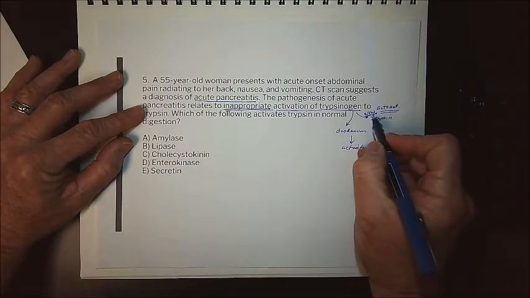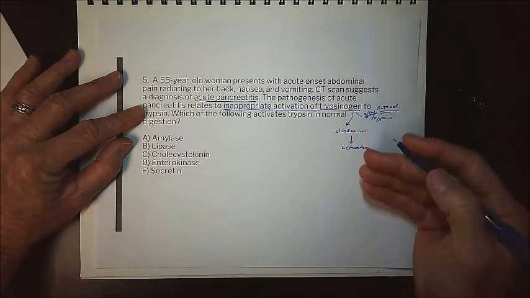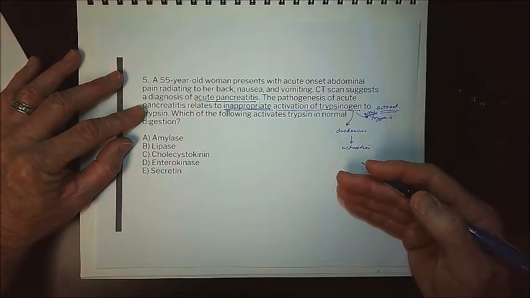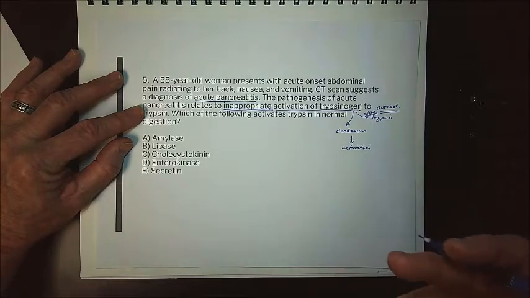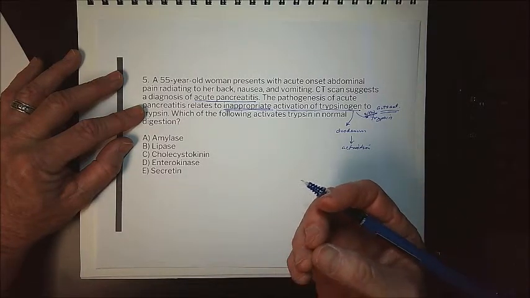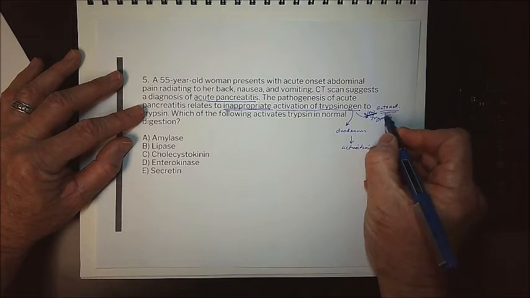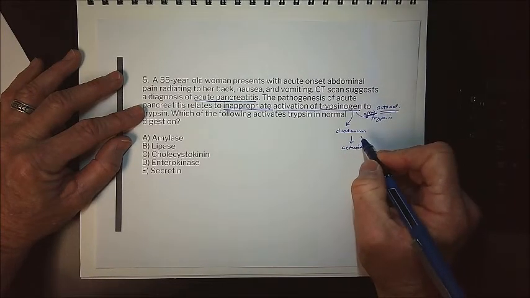So slow typically means we normally have CCK causing secretions and contractions inside that pancreas to push those secretion products out, and so we never really have this problem because the autoactivation is slow.